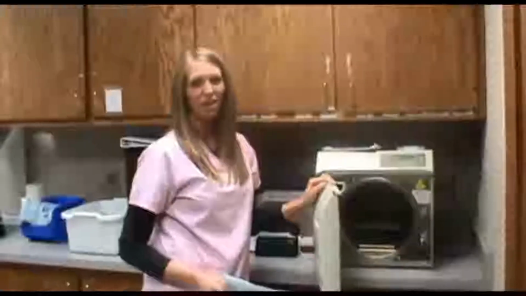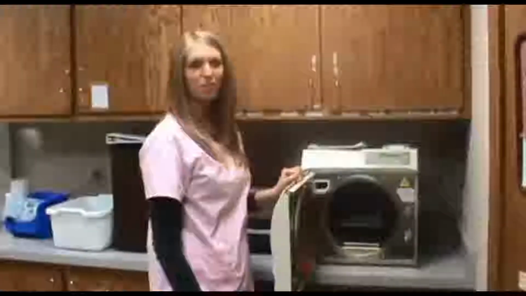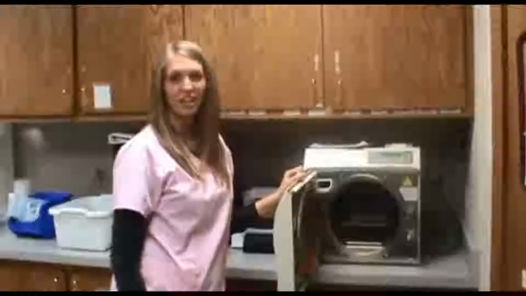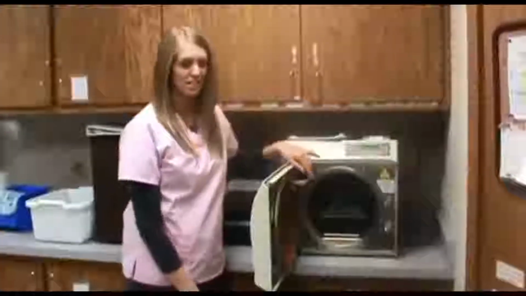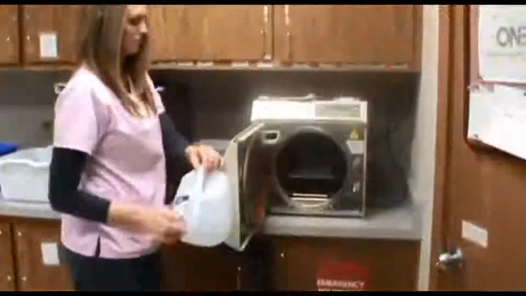You are now ready for the autoclave. Never put instruments in the autoclave and walk away, especially at the end of the day. Someone may walk by or come in the morning thinking that they're clean and take them out. Check the water level and fill as necessary. The water is located underneath the autoclave.